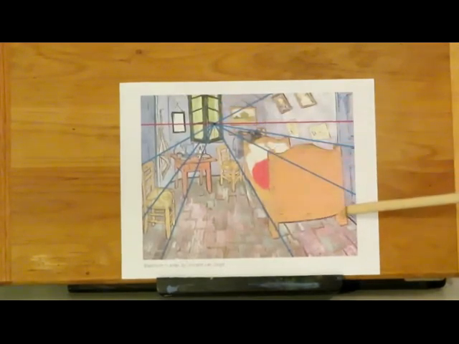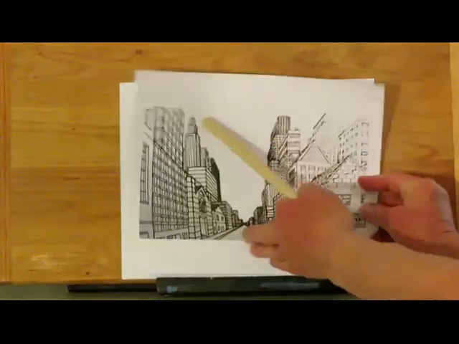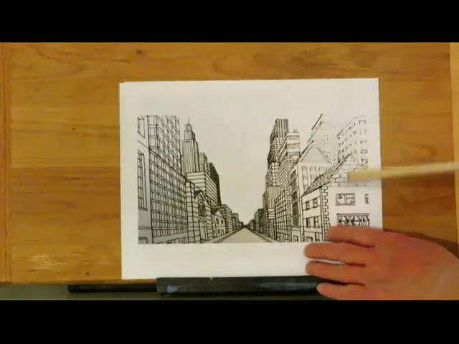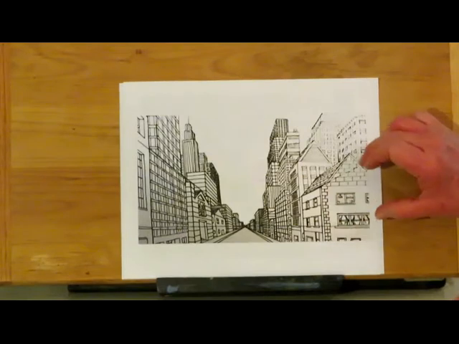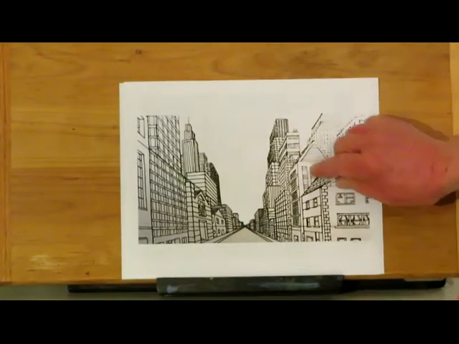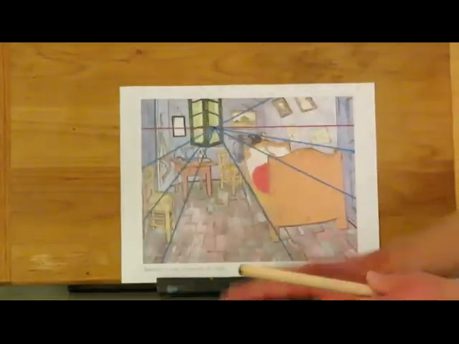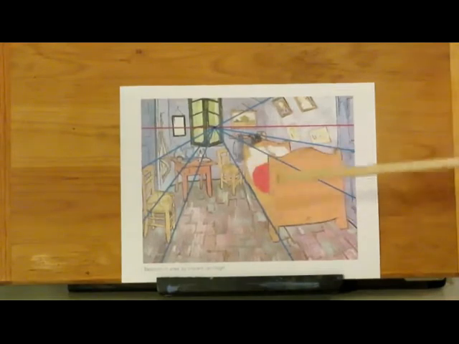So everything that's facing you straight on, like this here, and in the city, everything that's straight on is going to be true to its shape. So it's not going to be changed or askew because of vanishing to the vanishing point. It's straight, square or rectangle, same here, same here, same here, and then same with the front of the bed. So these shapes do not go off to any vanishing point.